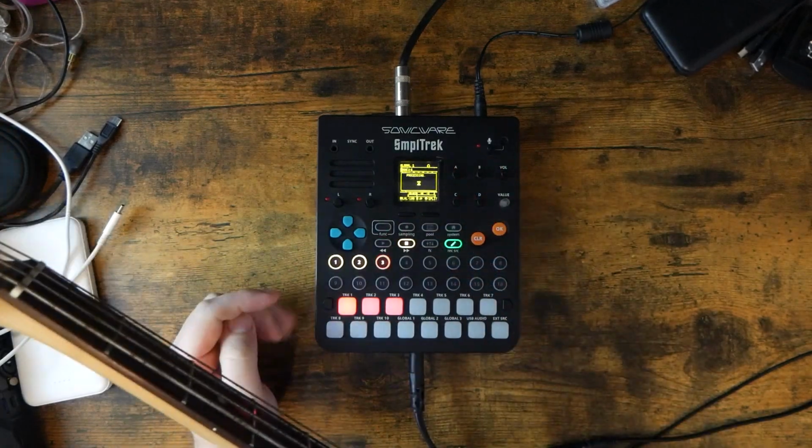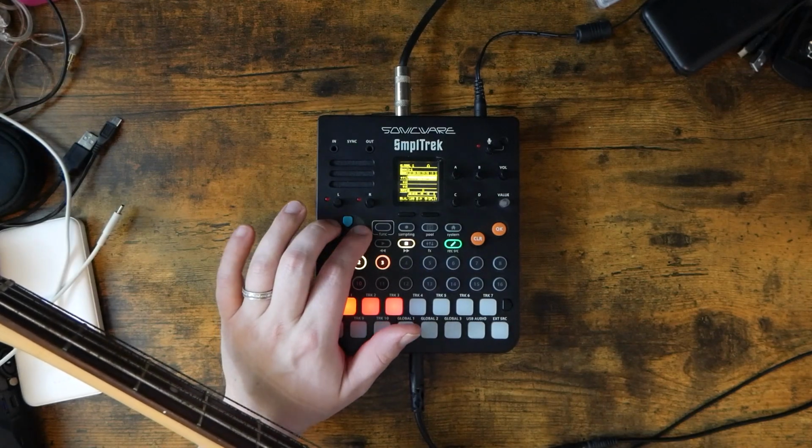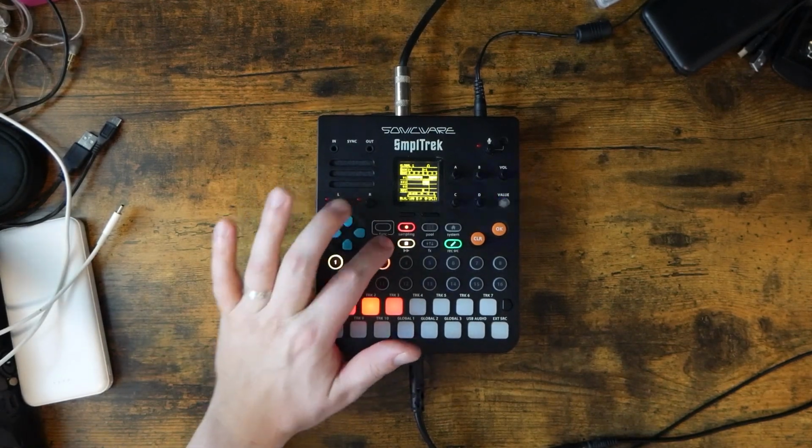Okay, well, I messed up at the end there, so we can actually use the take feature to fix that. We're going to go at the start of scene 3. We're going to try this again. Here we go.